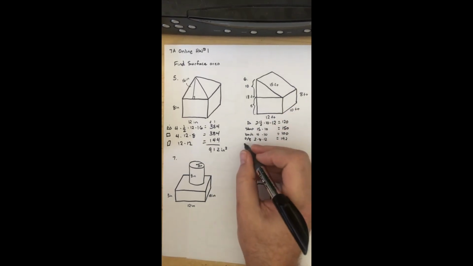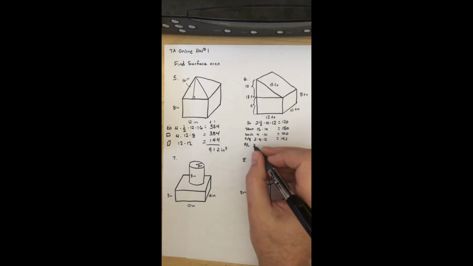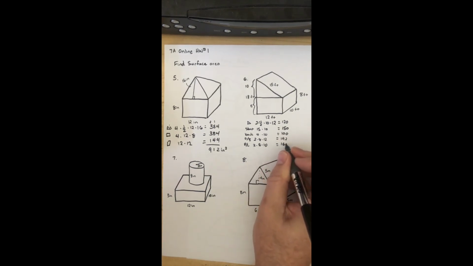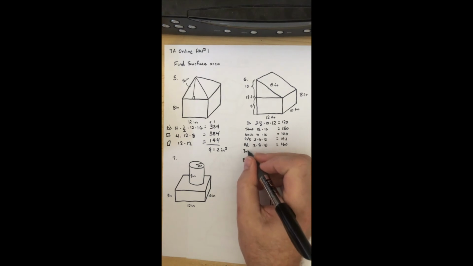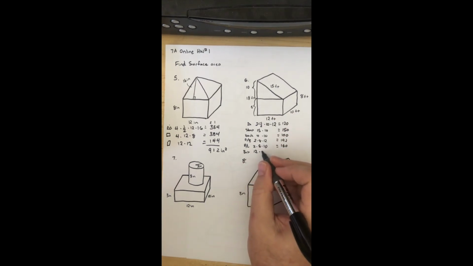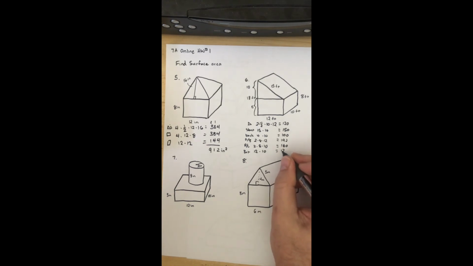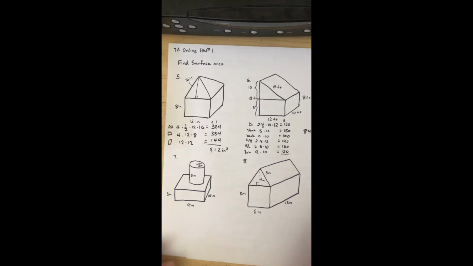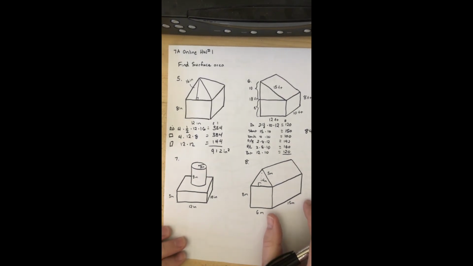I've got the right and the left, which is 2 times 8 by 10. That's 80 times 2. That's 160. Then on the bottom, is 12 by 10. So that's 120. Now if I add this all up, I get 2, 7, 16, 22, 24. Carry that 2, 3, 4, 5, 6, 7, 8. 842 feet squared. Okay, 2 more to go.